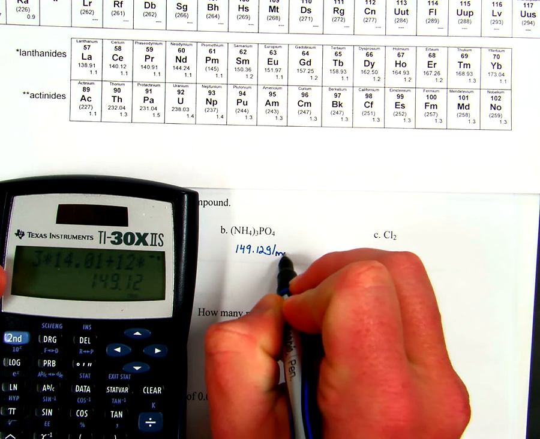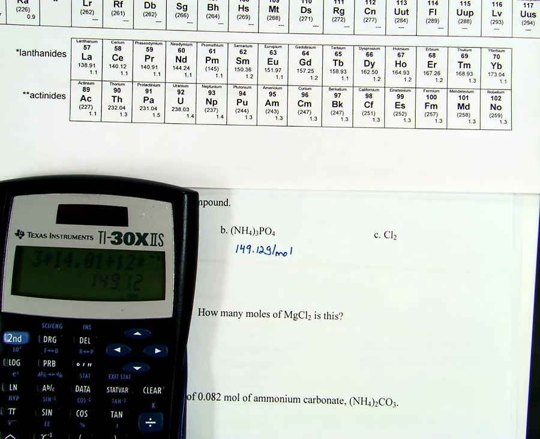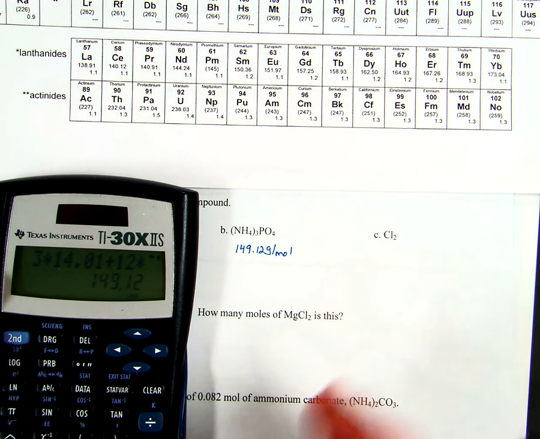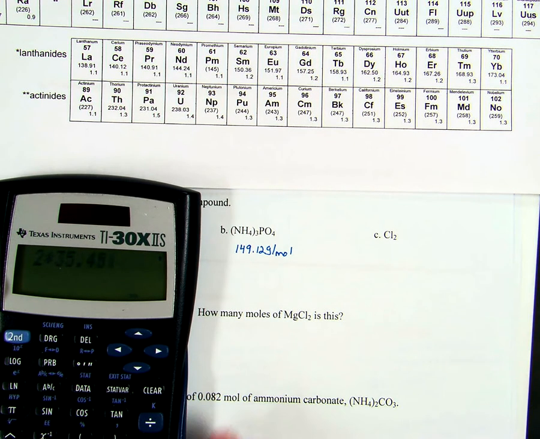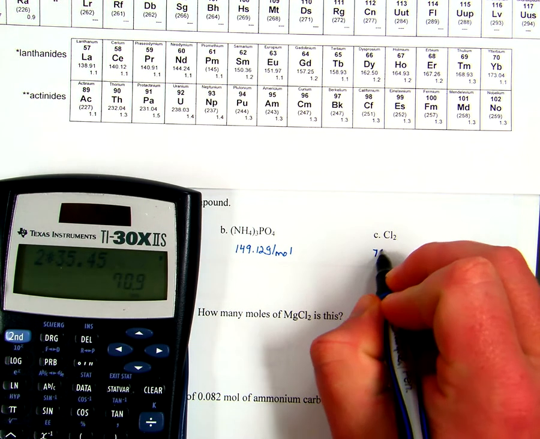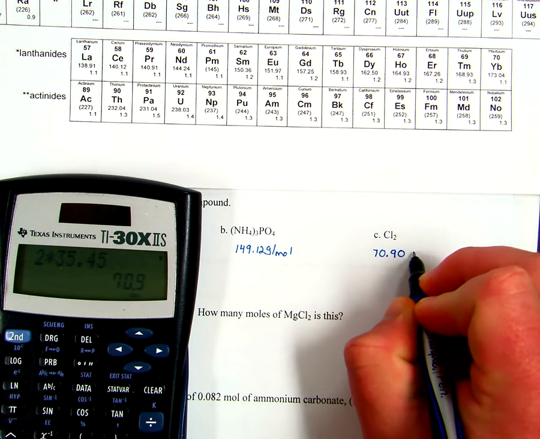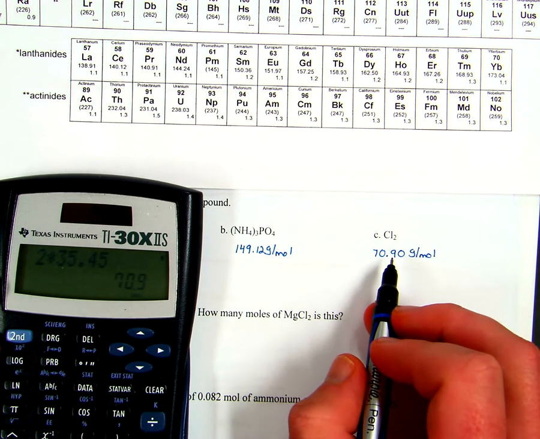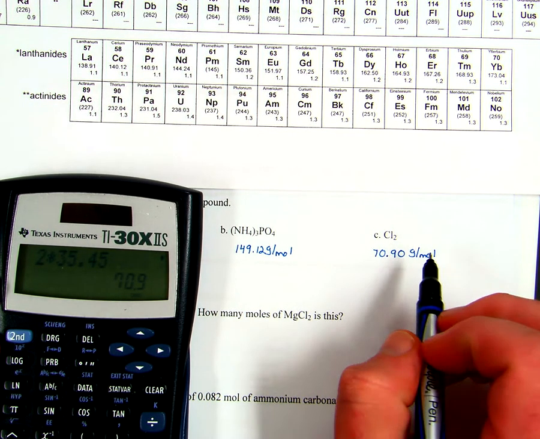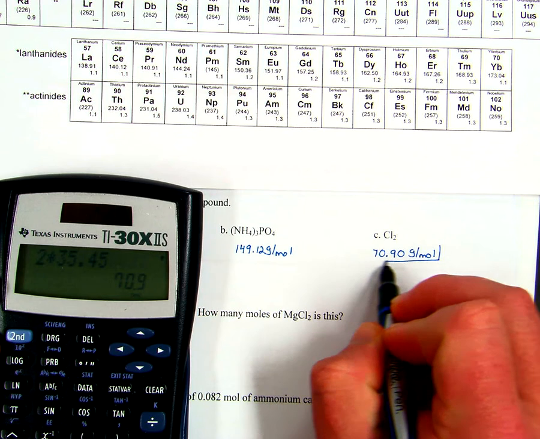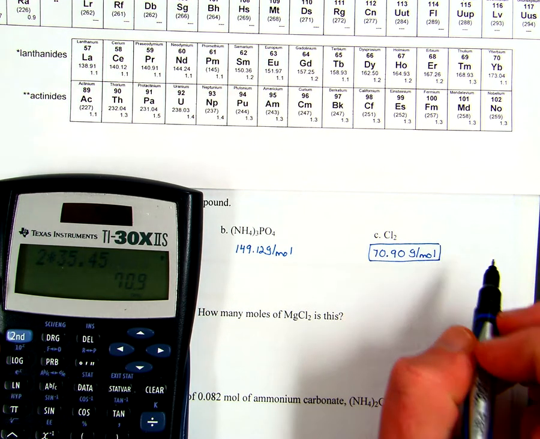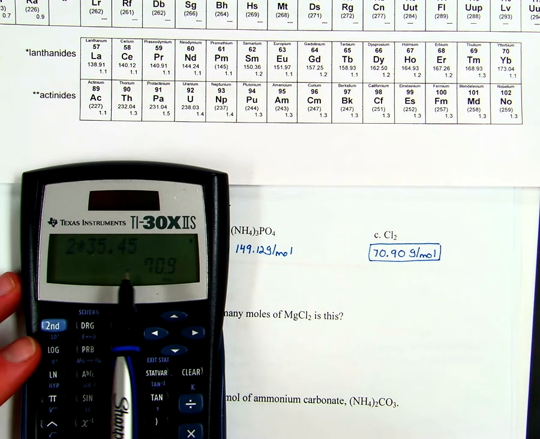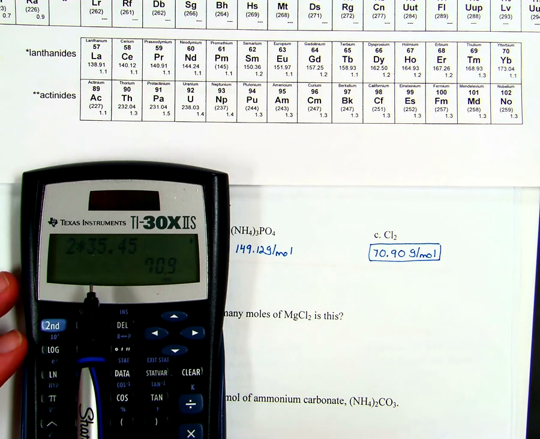And the last one here, we just have a diatomic, chlorine Cl2, so it's 2 times the molar mass of chlorine, 35.45. That is 70.90. Your calculator is just going to tell you 70.9, but notice all the molar masses on your periodic table go to 2 decimal places. And what we're really doing here is just adding them up. When we hit 35.45 times 2, what we're really saying is 35.45 plus 35.45. So we should be able to keep that to 2 decimal places, as you see there.